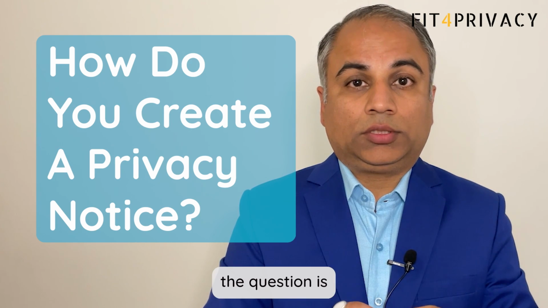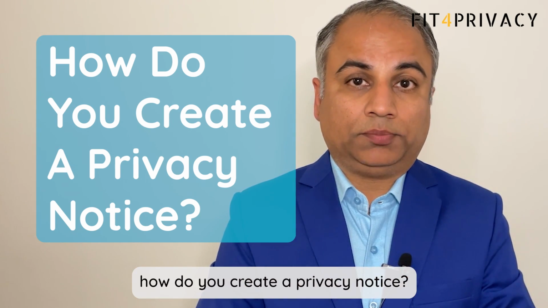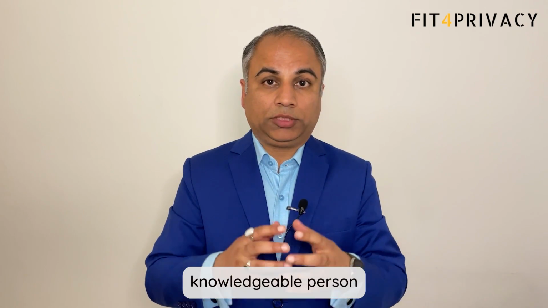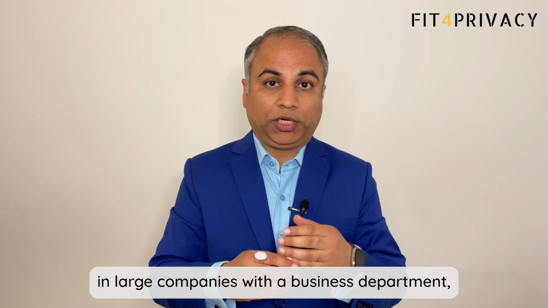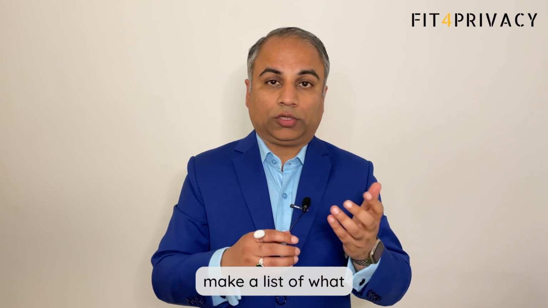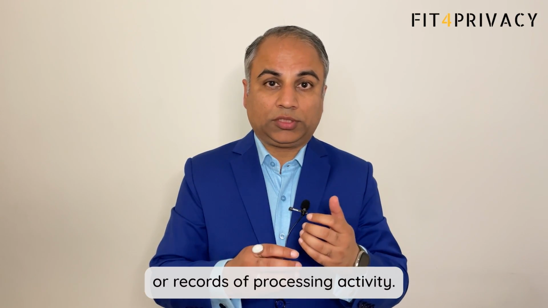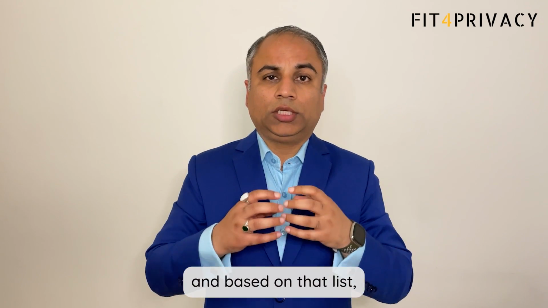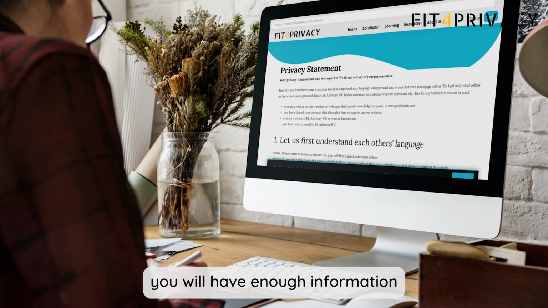Now, if you know all this, the question is, how do you create a privacy notice? Well, typically you would sit with a business knowledgeable person in large companies with business department, make a list of, we call it data inventory or records of processing activity. That is what personal data is being processed. Based on that list, based on that inventory, you will have enough information to create a privacy statement.